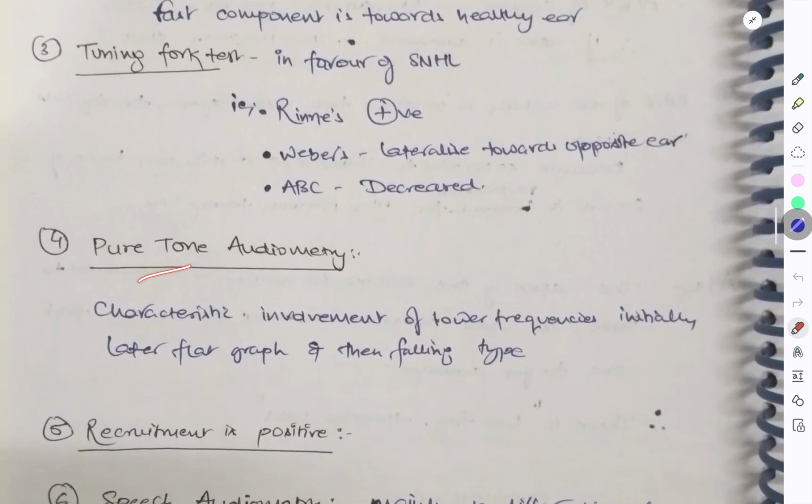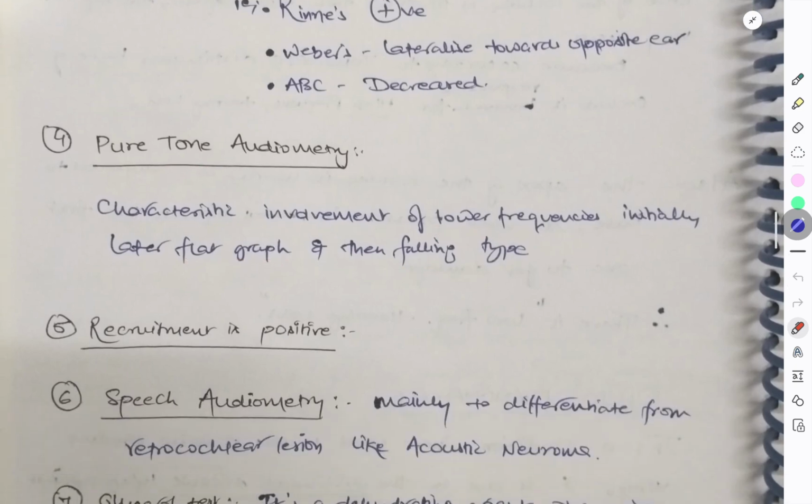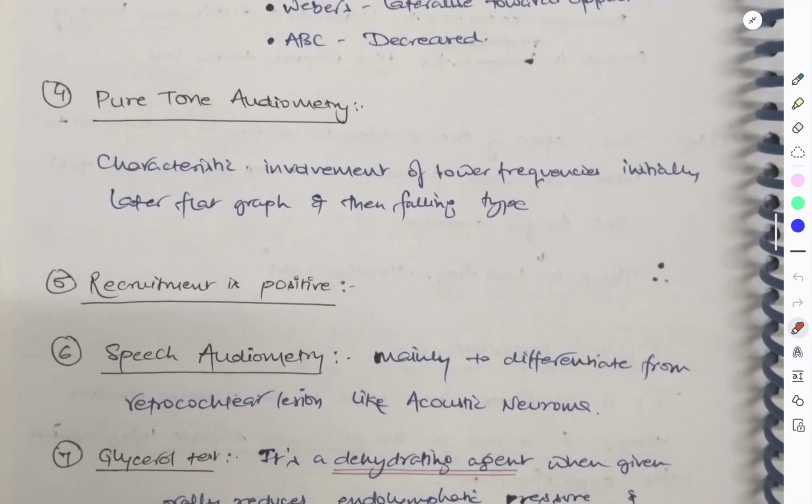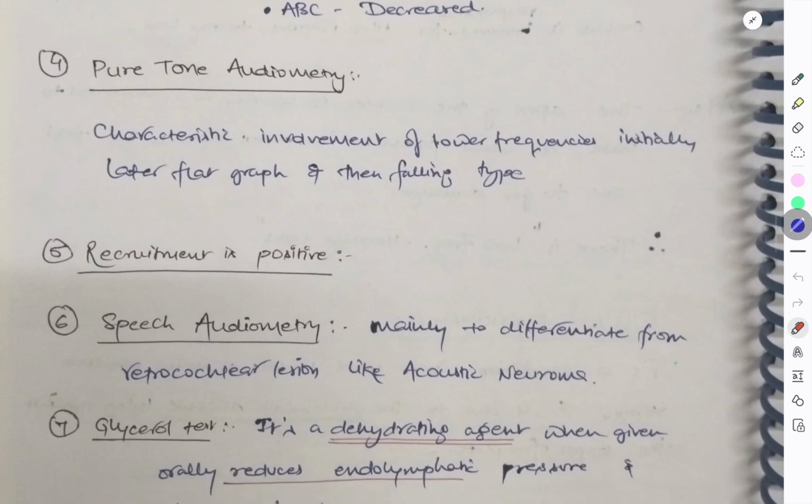Then we have to do pure tone audiometry. Characteristic involvement of lower frequencies initially, later a flat graph, and then a falling type of graph will be seen. Recruitment is positive. I have told you that a smaller loud sound will be heard as very loud, due to recruitment. Speech audiometry has to be done mainly to differentiate from retrocochlear lesions like acoustic neuroma.